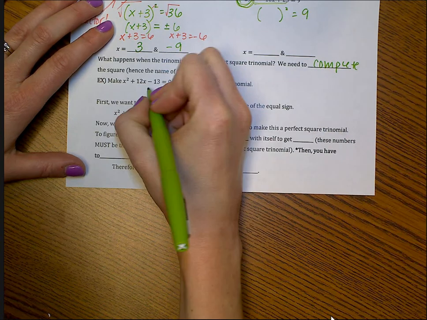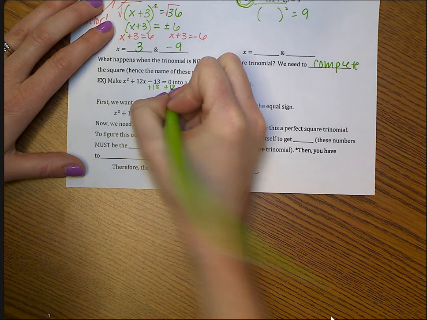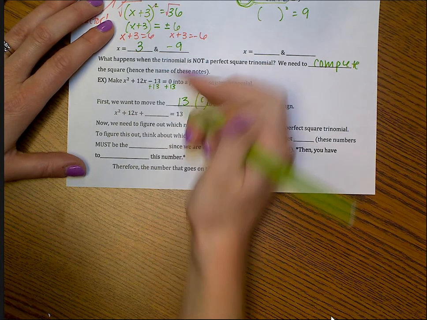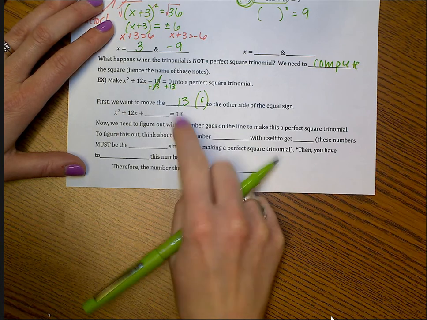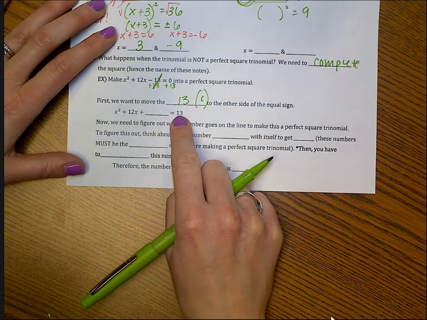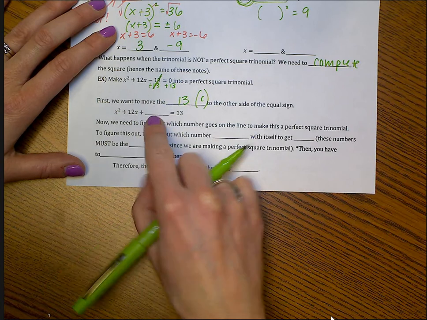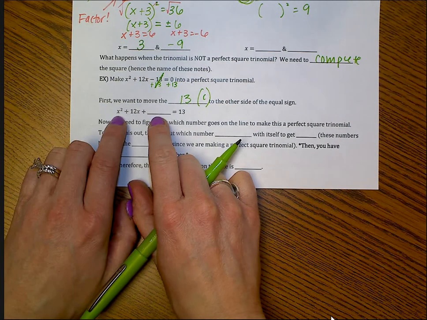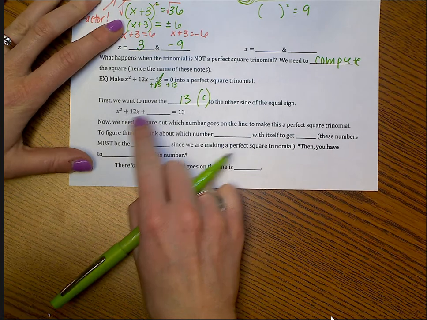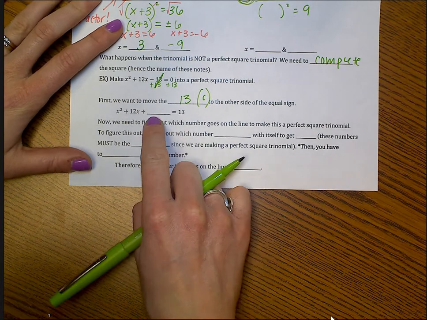And I would do that by adding, which they've kind of done for me here. So that would cancel that out, and I'd now have 13 on the right side. You're going to complete the square by putting the number here that would make this a perfect square trinomial. Okay, so I have to figure out what number needs to go on this line.